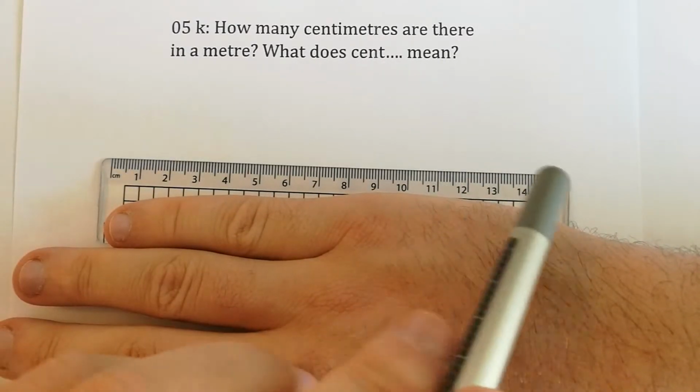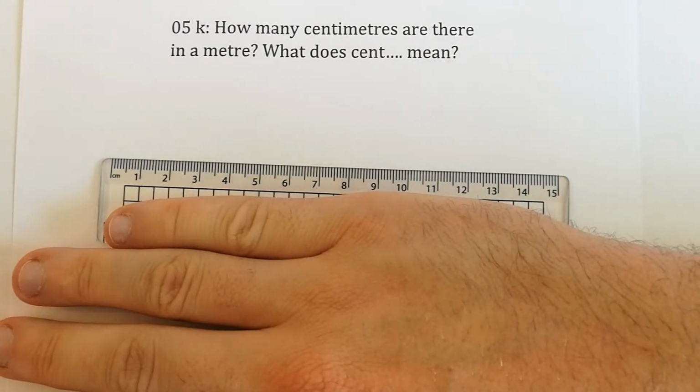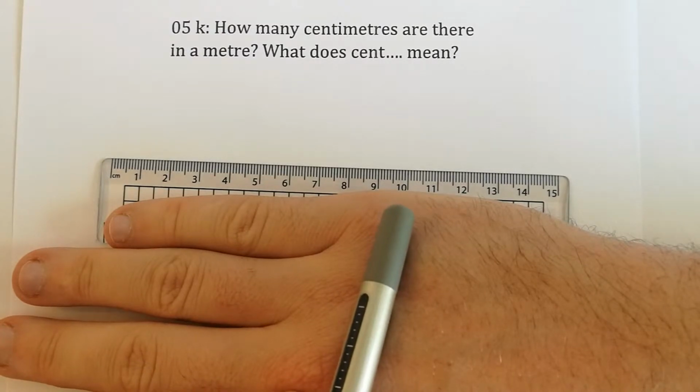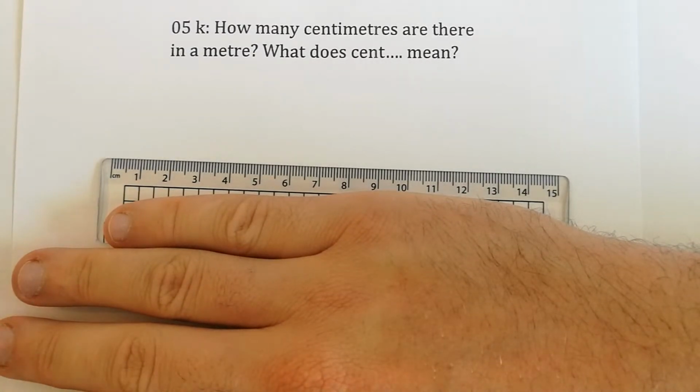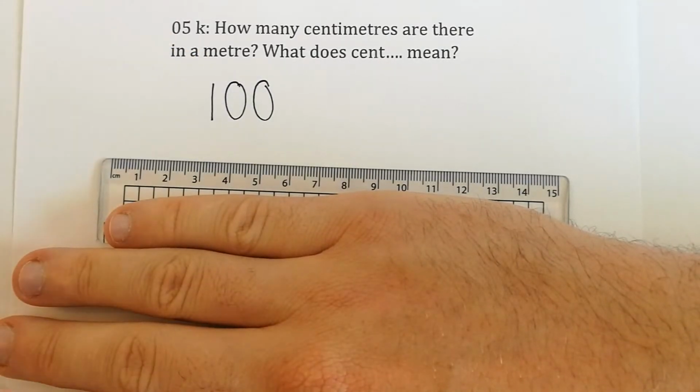So a metre is much longer than this little ruler. And it's much longer than this page. It's actually about the width of 5 pages, one after the other. So there's definitely more than 10. There's actually 100. So there's 100 centimetres in a metre.